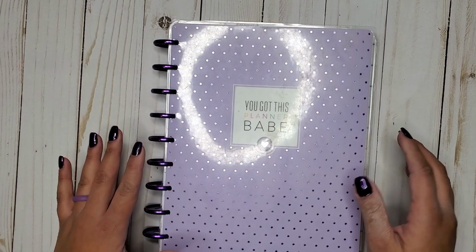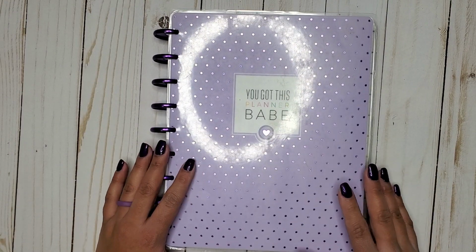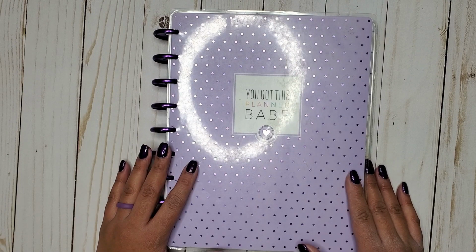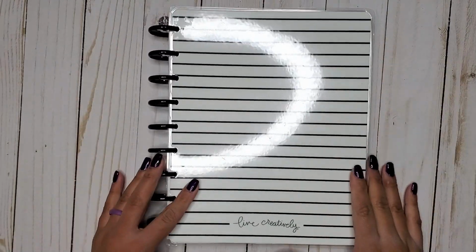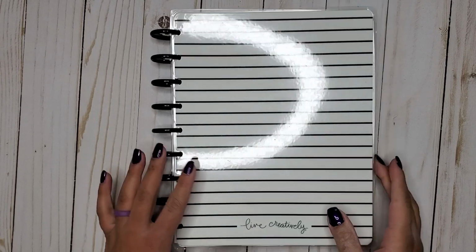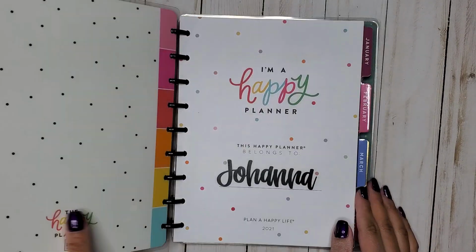Then we have Transformer and Franken Planner. Now, some people get these confused. They are 2 different things. So basically, a Franken Planner is when you put parts of more than one planner together. So say you have a planner, okay, and this is mine for 2021. I have taken this one, and this one is mixed with 2 different planners, okay?